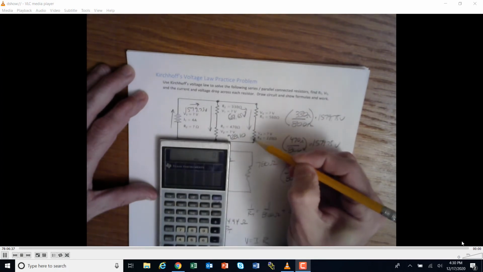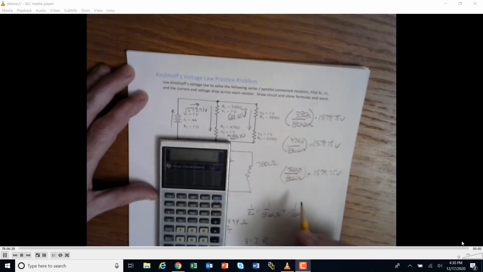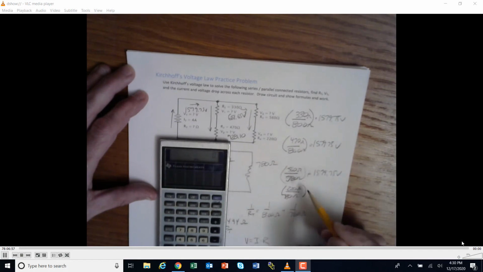Because from here to here, it's going to drop 1579. This one here, 220. Oh, I'm sorry, here. This ratio is 780, 560 plus 220. And this ratio is 780 ohms. So my ratios are 560 over 780 and 220 over 780.